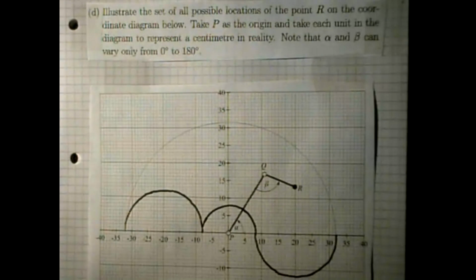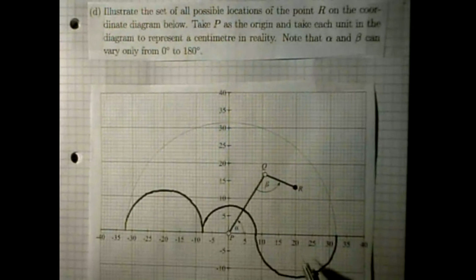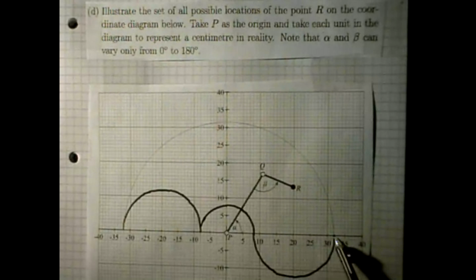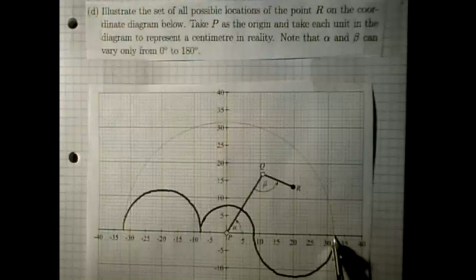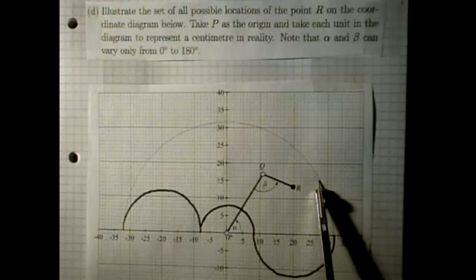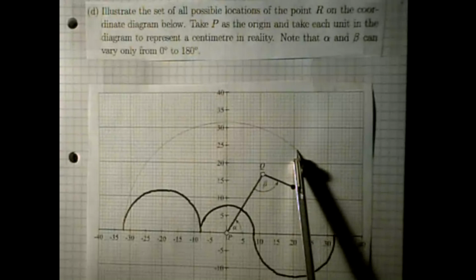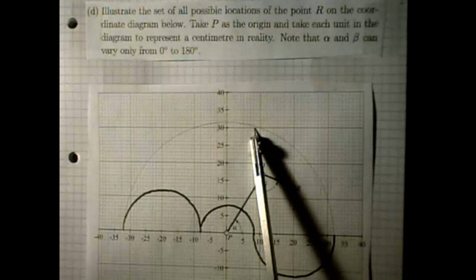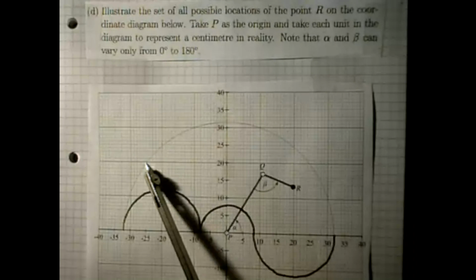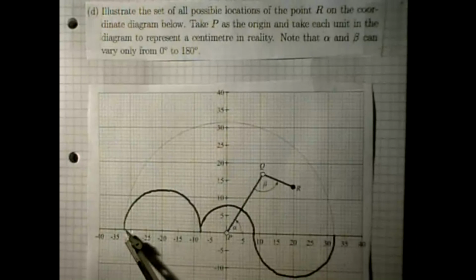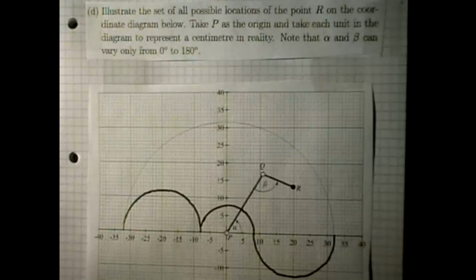Lastly, imagine that beta is being kept constant at 180 degrees. So if we say that alpha is 0 degrees and beta is 180 degrees, that brings us to here. Now if we keep beta at 180 degrees and rotate alpha, we're going to get this arc here, which is 32 centimeters away from the origin. And we keep rotating alpha. Eventually we get around to back here where alpha is 180 degrees and beta is also 180 degrees.